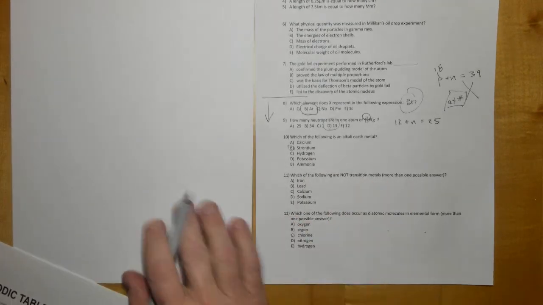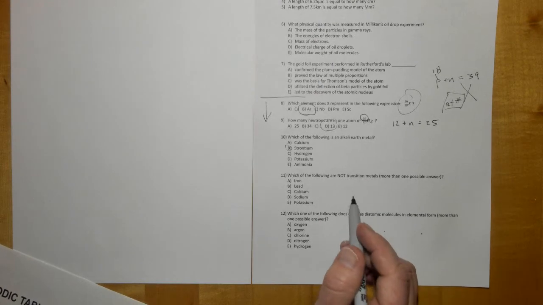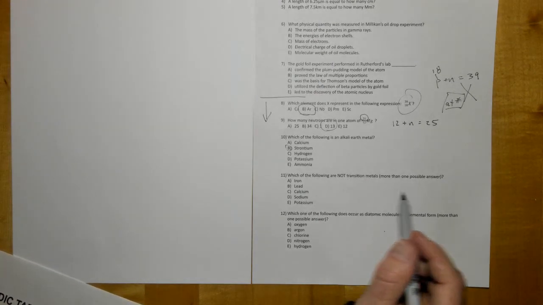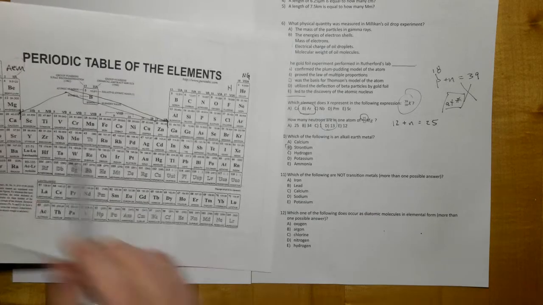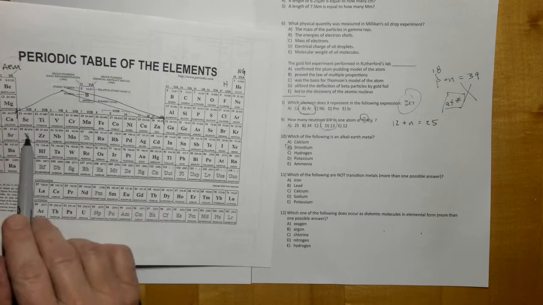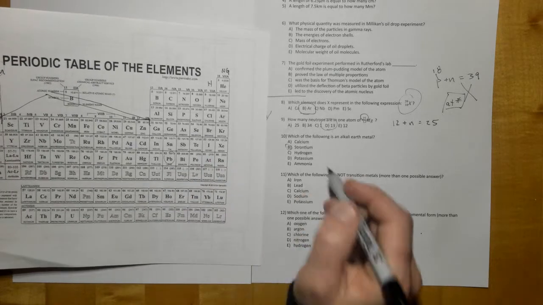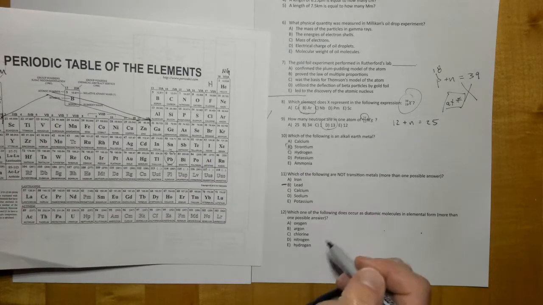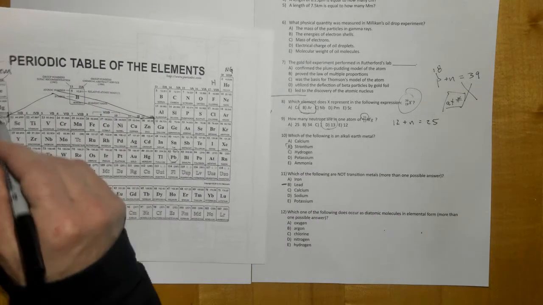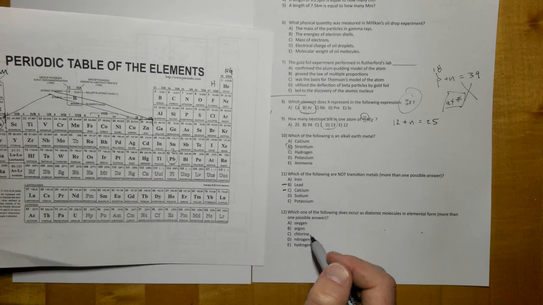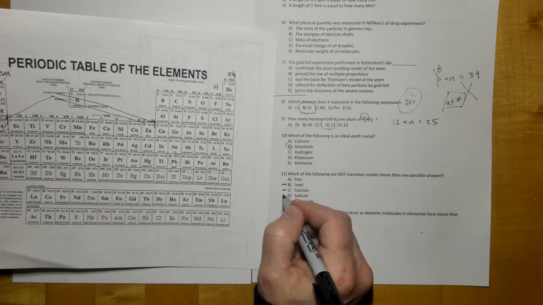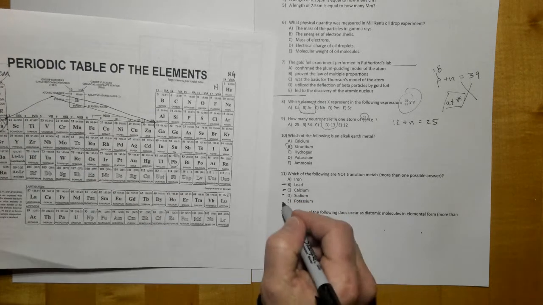Number 11, which of the following are not transition metals? So transition metals, remember, are ones that are right here in the middle. Lead is outside that zone, so that would not be a transition metal. Calcium is outside that zone, so that would not be a transition metal. Sodium is outside that zone, and so is potassium right here.